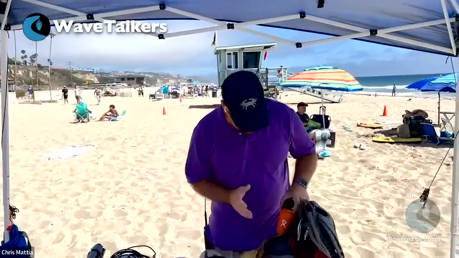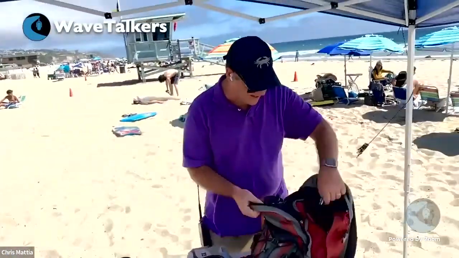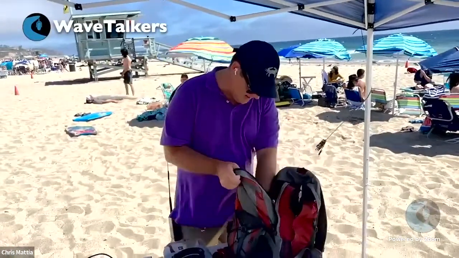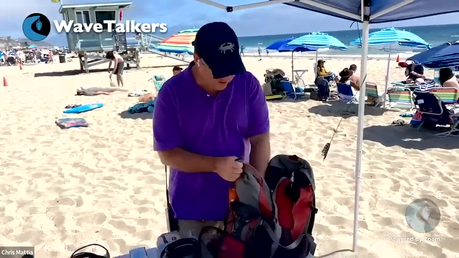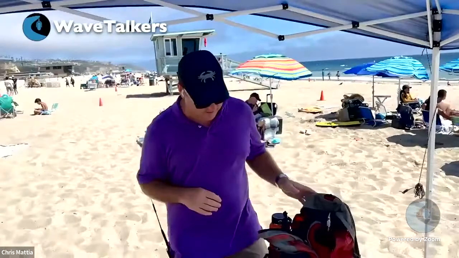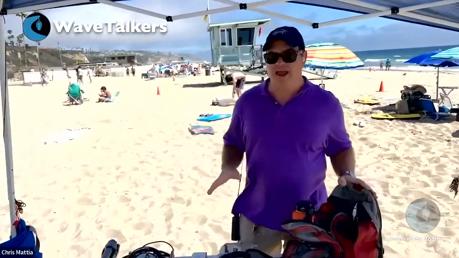So other than that, I've just got some water here. I've got an extra carabiner, and I think I may even have a pair of gloves in here, and I've got things like a first aid kit, those sorts of things. So this is the equipment that we have to work with.